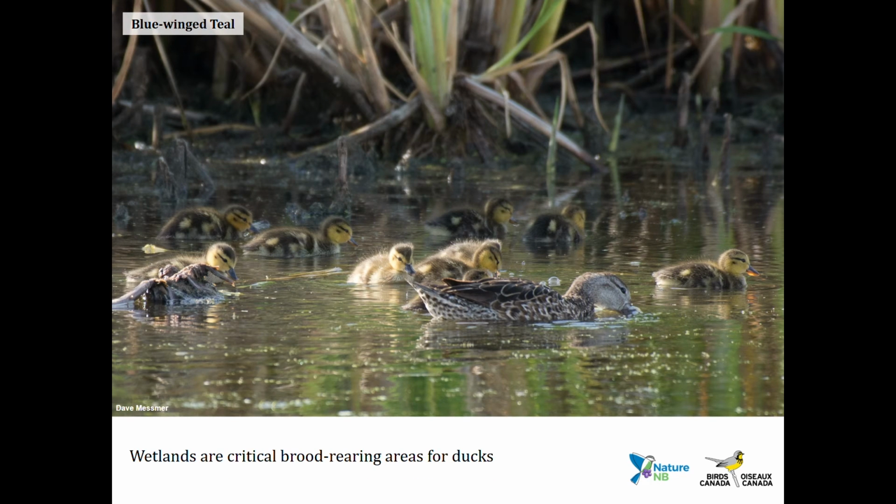And wetlands also are critical for providing essentially nursery habitat for species like ducks. So for example, this blue-winged teal will build its nest away from the wetland, but then travel to the wetland to raise the chicks once they've hatched. And these wetlands provide a safe environment for the chicks where they are able to grow and feed on the vegetation that's available.